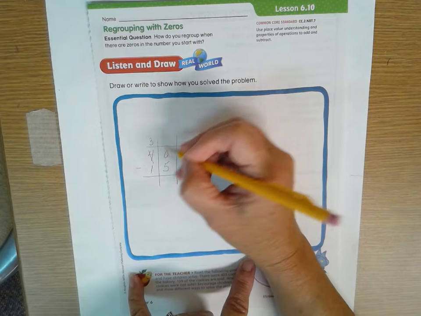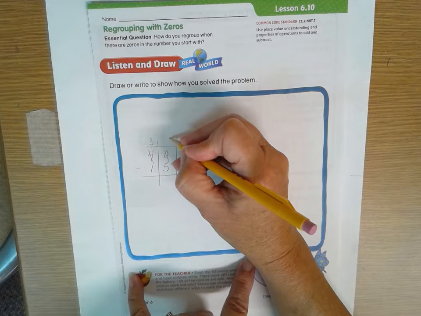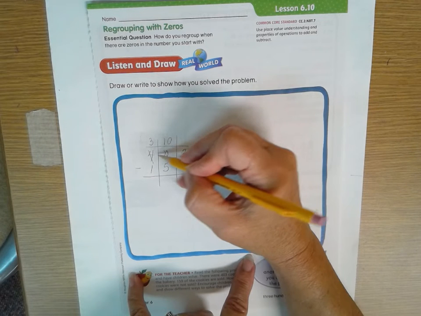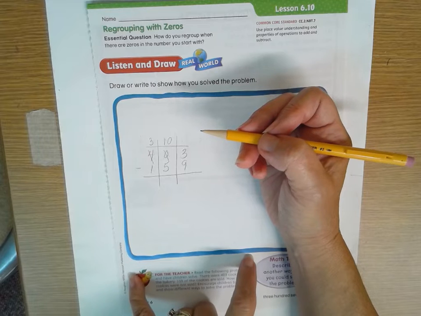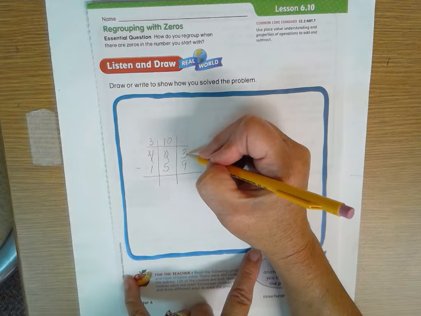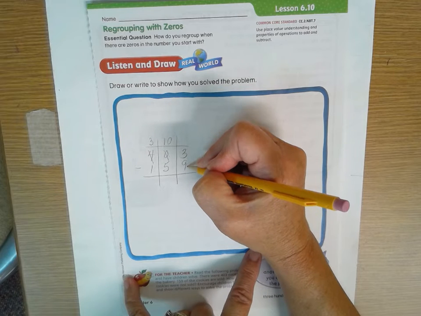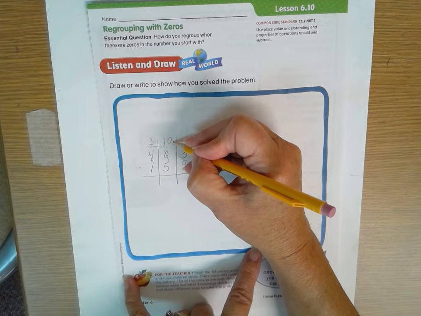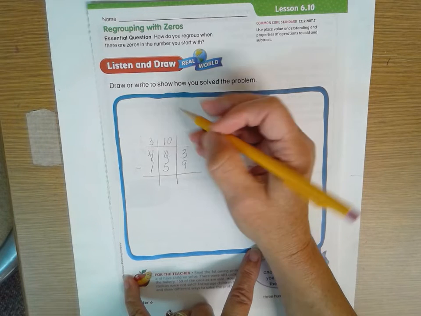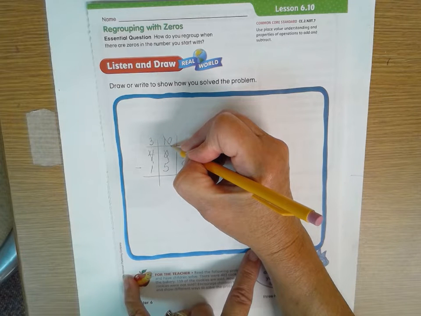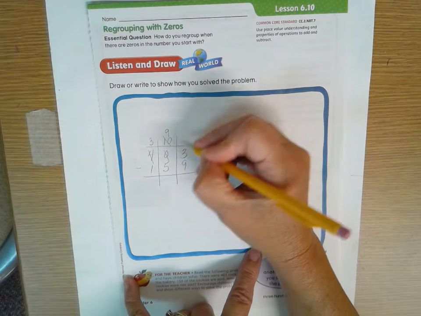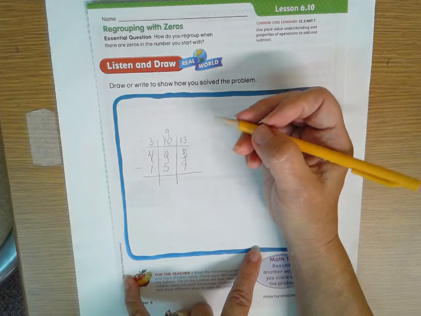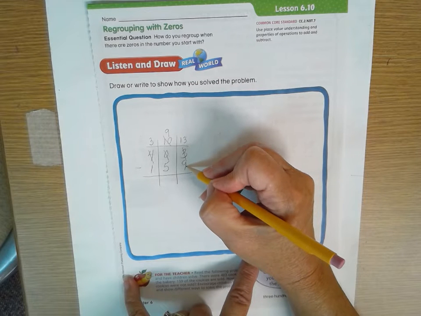And instead of those 0 tens, we know that 100 is worth 10 tens. Okay, so all I've done is regroup here. I can't subtract anything yet. So now I go back over to my ones. 3 minus 9, I know I can't do that. But I can regroup now because I do have 10 tens here in the tens place. So now, instead of 10, I will have 9. And instead of 3 ones, I will have 13. And now I can subtract. 13 minus 9 is going to be 4.